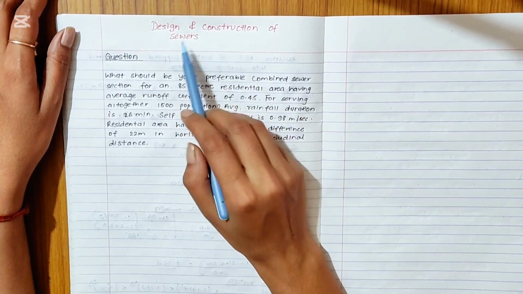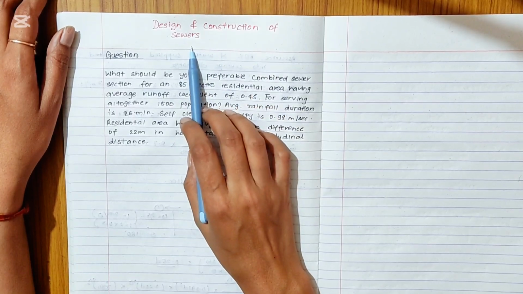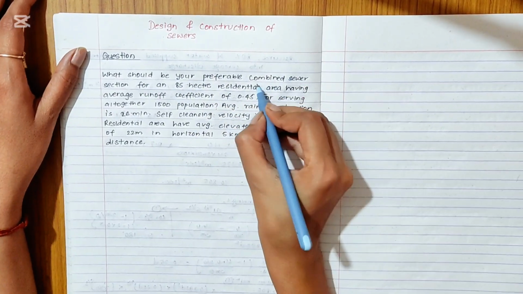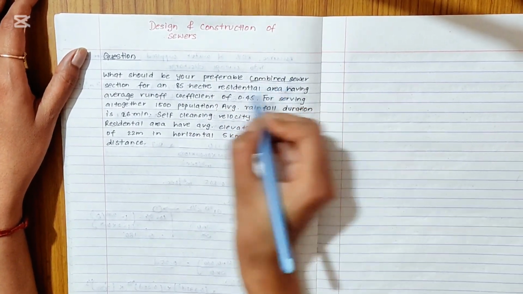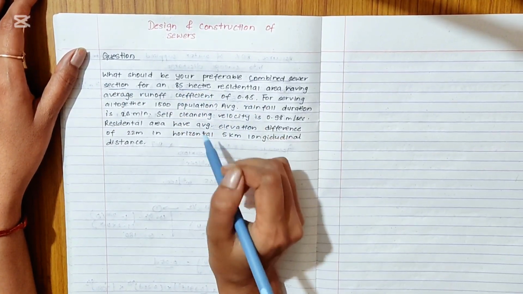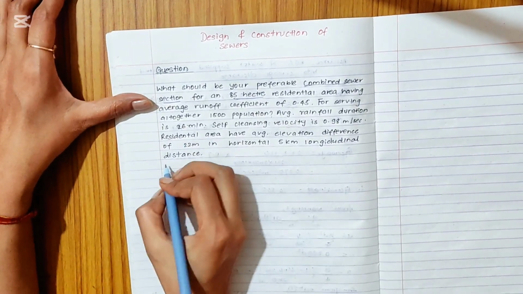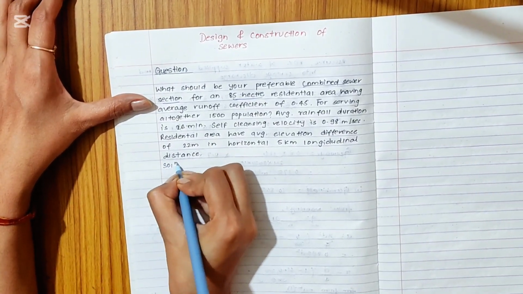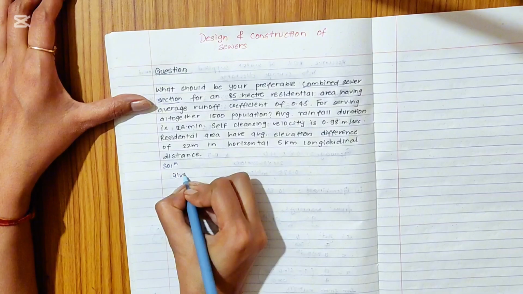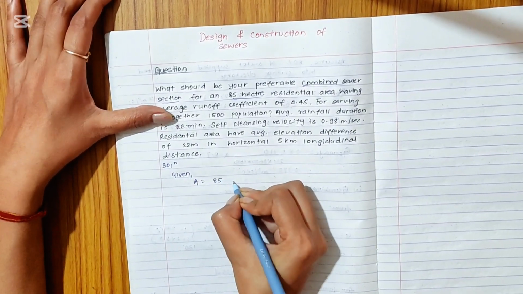So today we are going to solve a numerical of the chapter Design and Construction of Sewers. We are asked to design the combined sewer section for an 85 hectare residential area, and the runoff coefficient is given. Solution: given area is equal to 85 hectares.